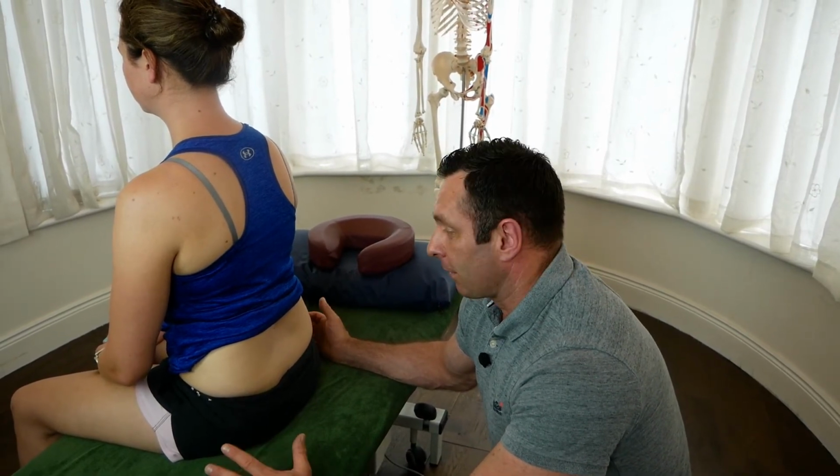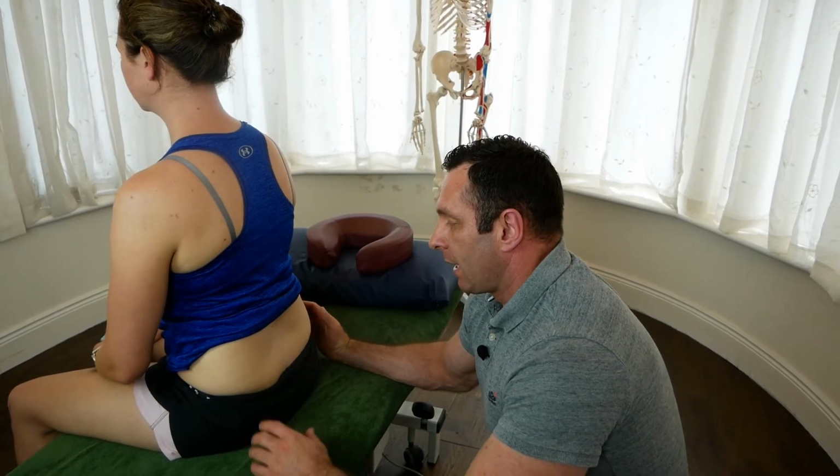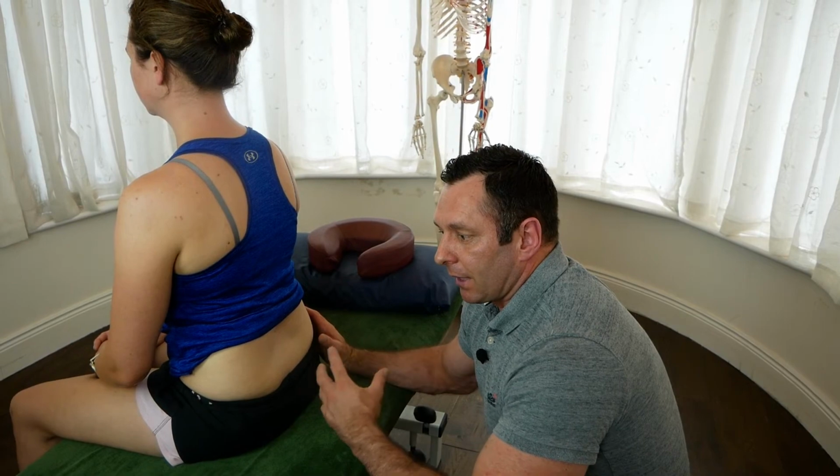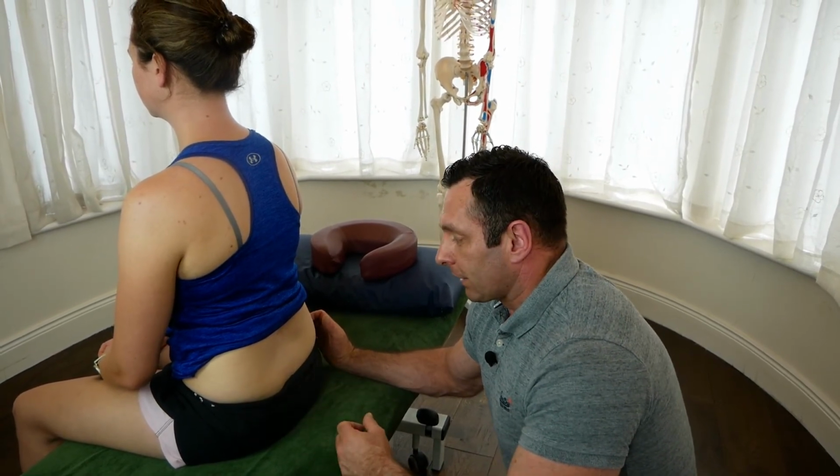So that, everybody, is the seated flexion test. Now we have diagnosed that there's a sacroiliac dysfunction. There'll be different tests to diagnose what the actual dysfunction is. So that's the seated flexion test.